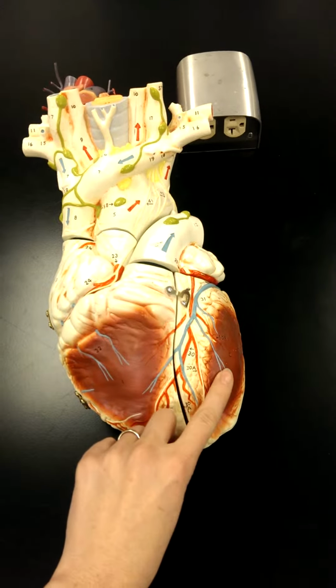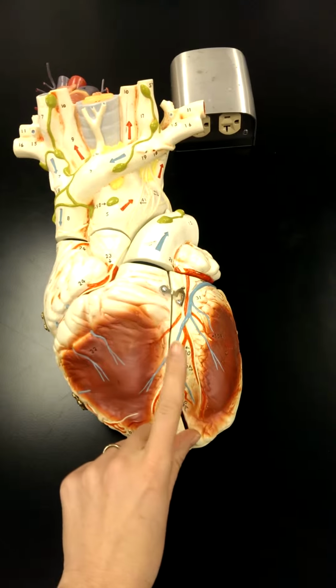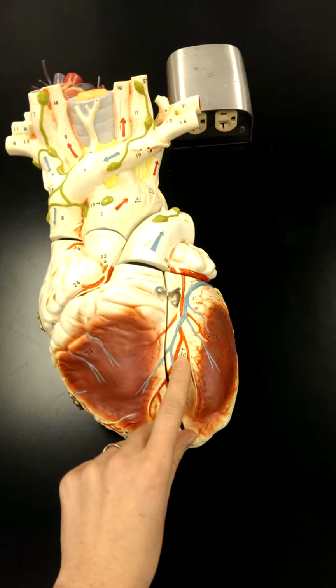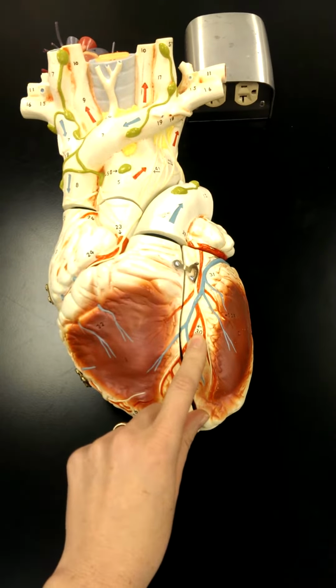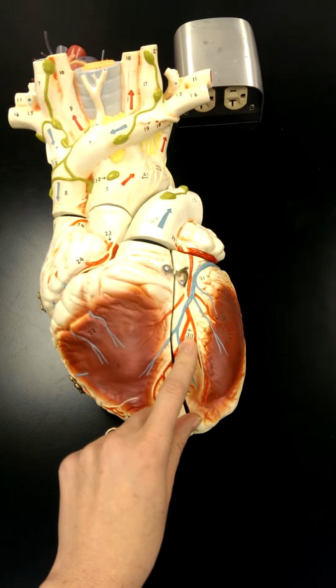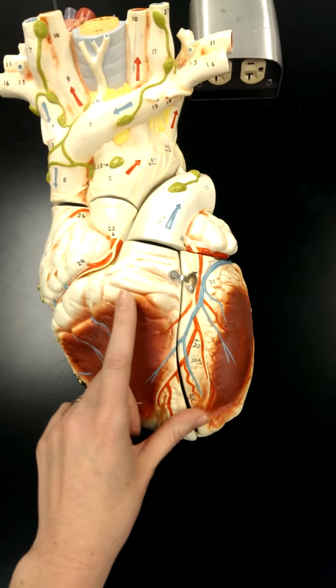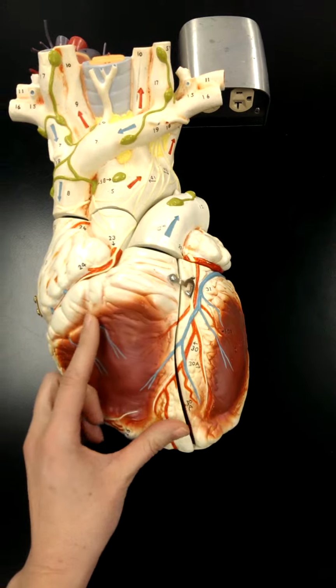So I have my left ventricle here, I have my right ventricle here, and that artery is called the anterior interventricular artery, which makes a lot of sense because it's on the front of the heart and it's between the ventricles. If I move upwards, I can see the two atria.